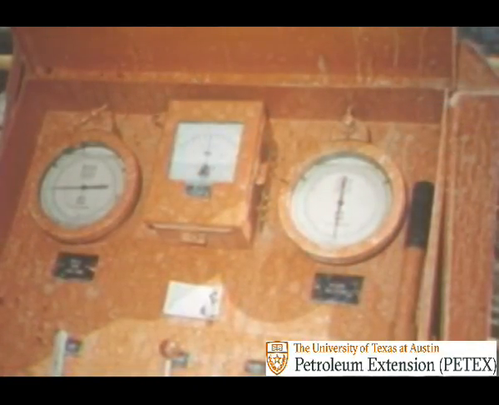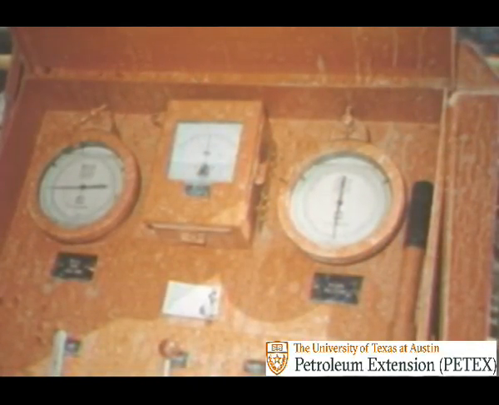As the kick nears the surface, a look at the casing pressure gauge at top right shows that the pressure on the casing is very low, a sign that the kick is salt water. If the kick were gas, the casing pressure would read a much higher value.